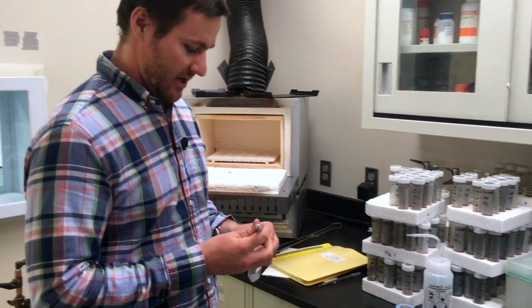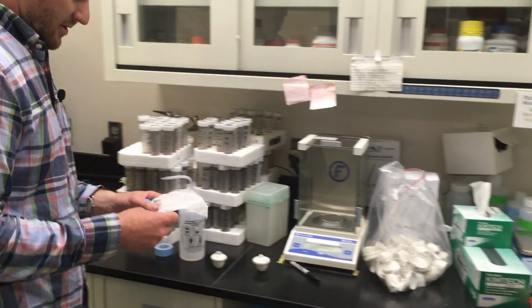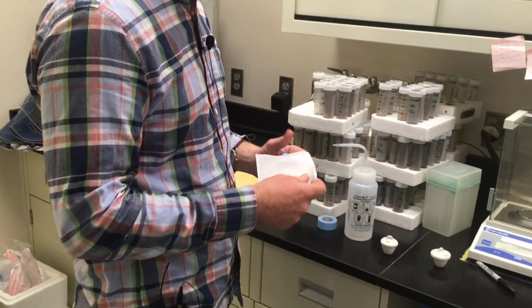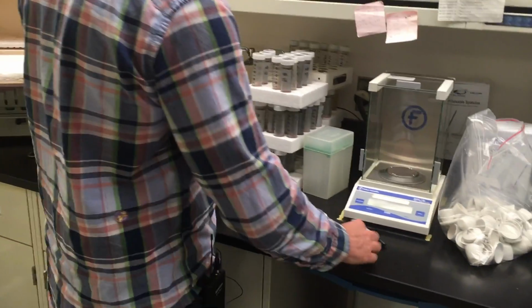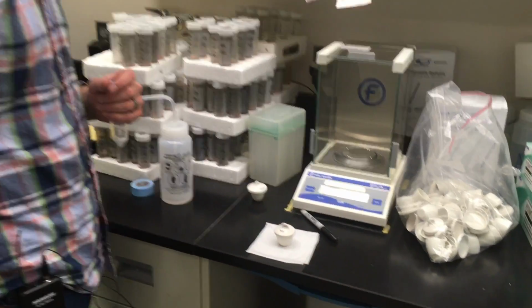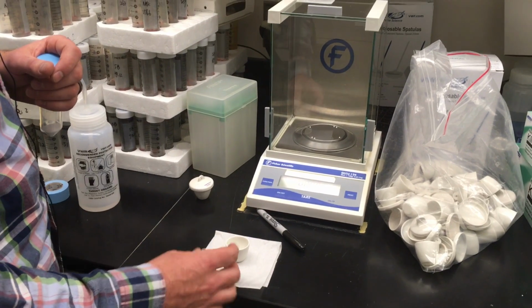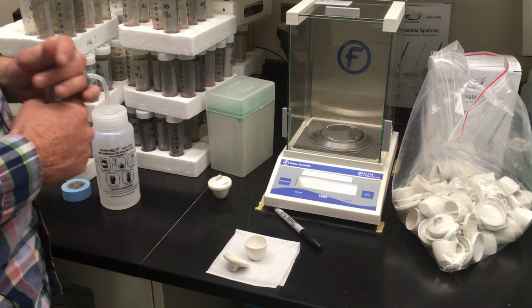And so naturally, the next step is then to load our sample into the crucible. One nice strategy to use is to put a chem wipe below your crucible, so if any of your sample does spill, it's not going to get on our counter. It'll be easier to clean up. But I like to keep the crucible and the crucible cap on the chem wipe.